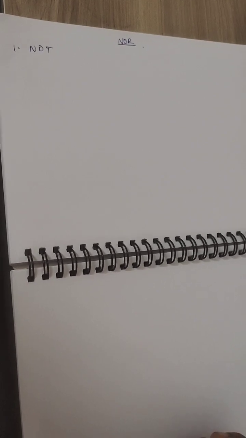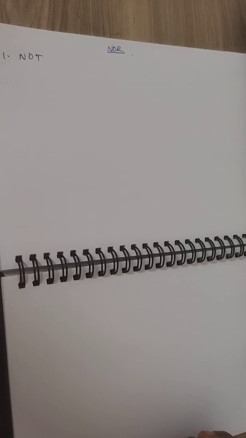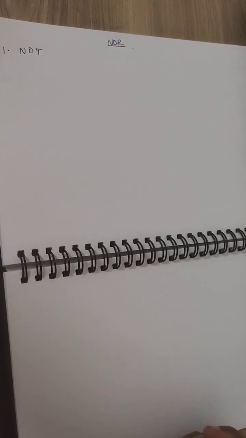Hello everyone. In the previous video we talked about the basic gate implementations using the NAND gate. Now we'll discuss the basic gate implementations using the NOR gate. What's left are the XOR and XNOR gate implementations. That is a special case, so we'll discuss it in a different video. Now we'll implement the basic gates using the NOR gate.